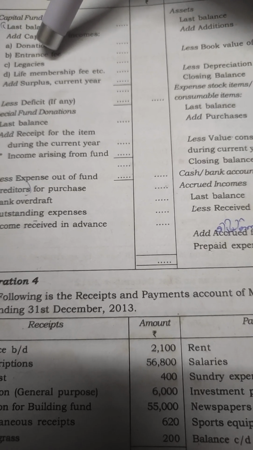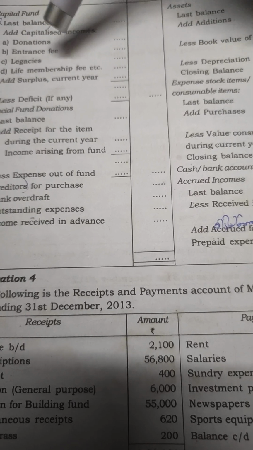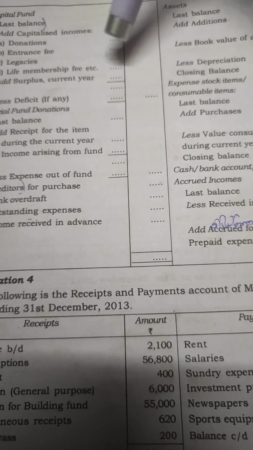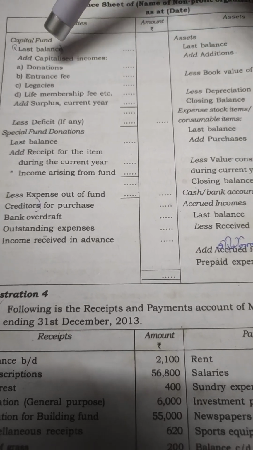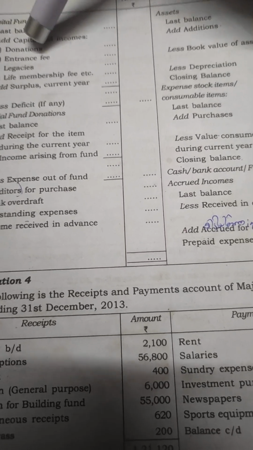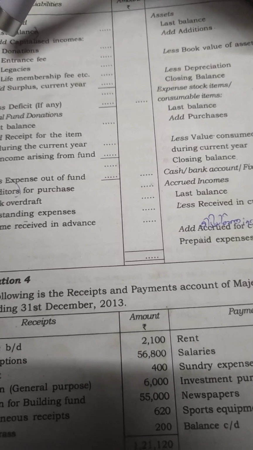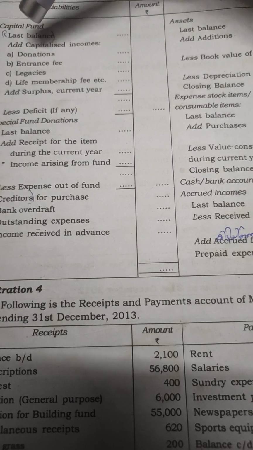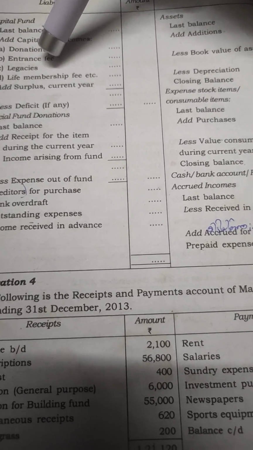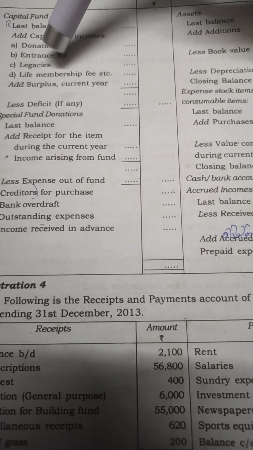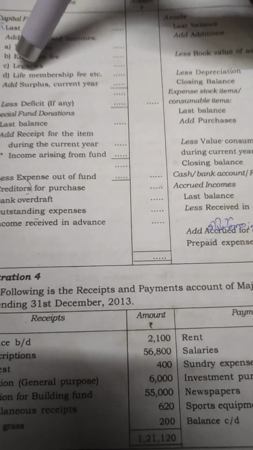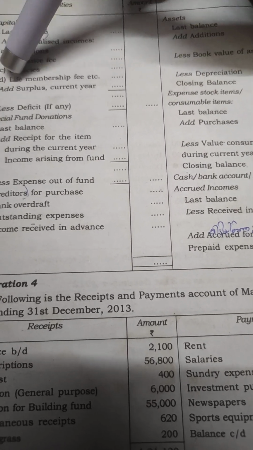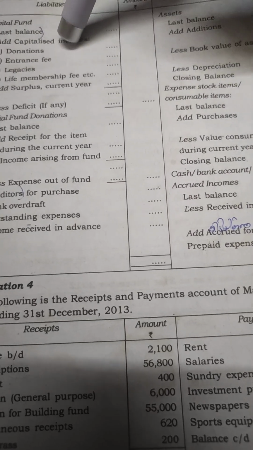Entrance fees is the amount that is collected from the members. Like in the case of the previous item, if the amount is big, it is included in the balance sheet. If the amount is small, it is included in the income and expenditure account. Say, if the amount is below 1000 rupees, then it is included in the income and expenditure account. If it is more than that, we have to include it in the balance sheet. Legacies. Legacies is the amount that is collected as per the will of a deceased person. So it is a one-time amount received and it is to be included in the liability side of the balance sheet.